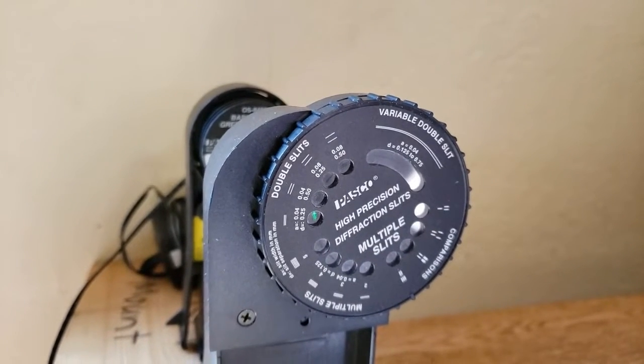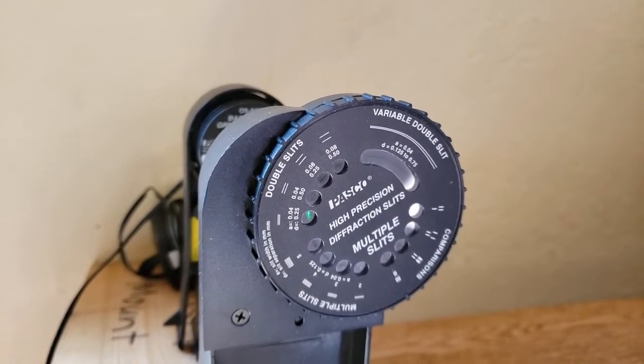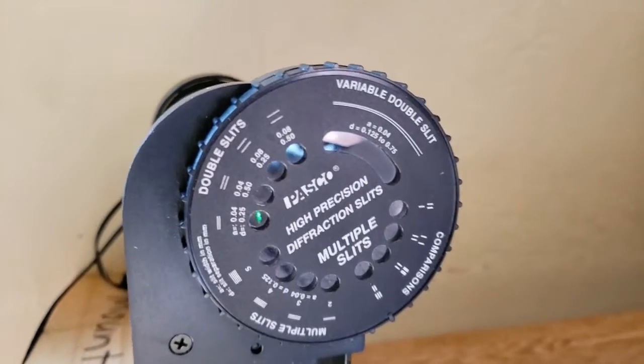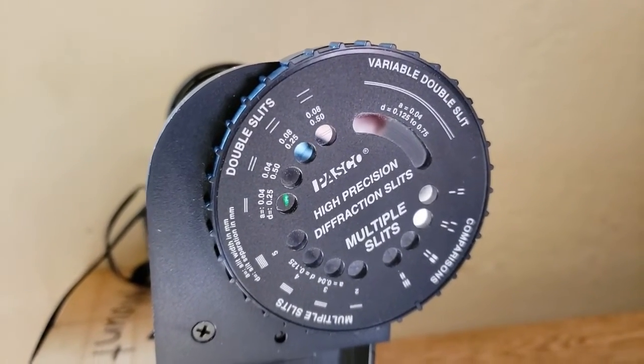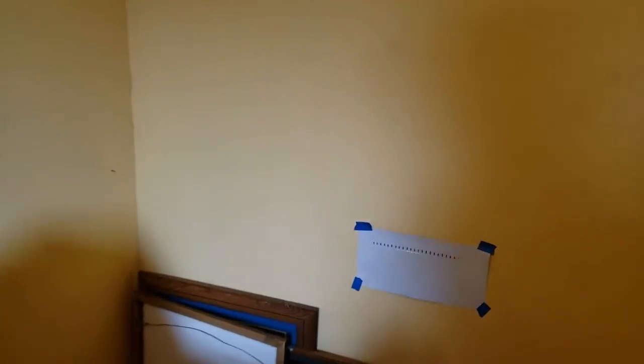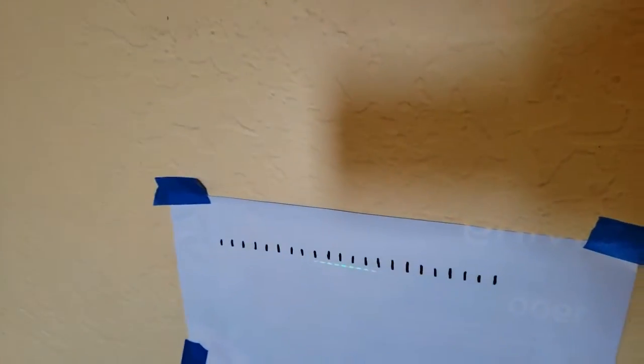Okay, to start with, I'm going to shine the green laser through one of the double slits. You can see the little slit lit up green there. It's coming out and it's going over toward the screen. We've got a pattern on the screen. It's too dim to see, so I'm going to turn the lights out and we'll look at it.